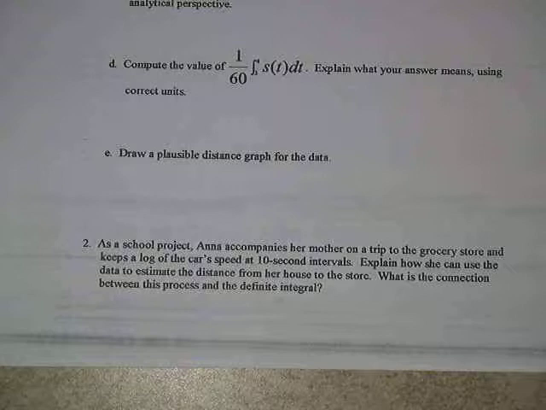Well, if I wanted the actual total distance traveled, I would write the definite integral from 0 to however long it took her to get to the store. And ultimately, that trapezoid or Simpson's approximation that you calculated is just an approximation for the definite integral, isn't it?